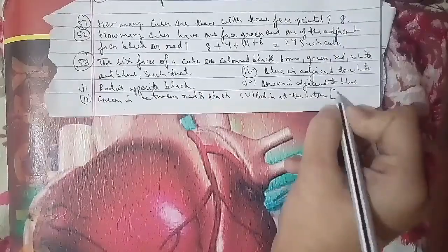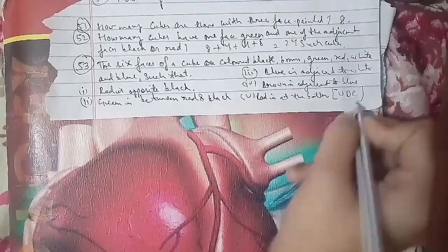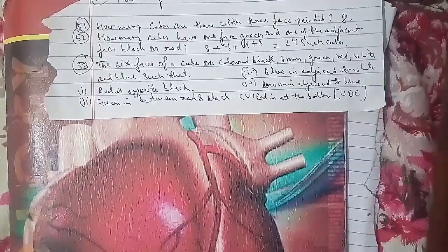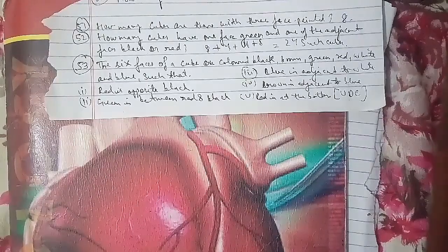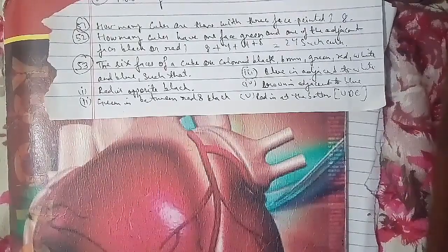This question has been asked in the UDC examination paper. That has been the important one here for the same, and we'll go ahead with the questions here as well.